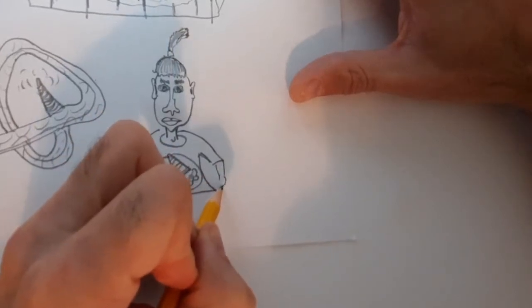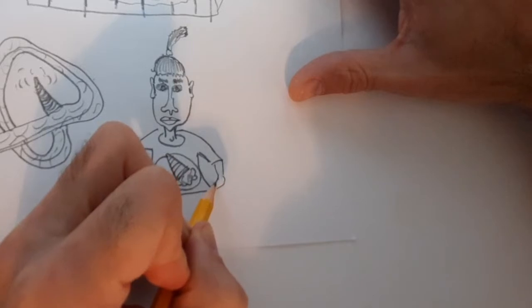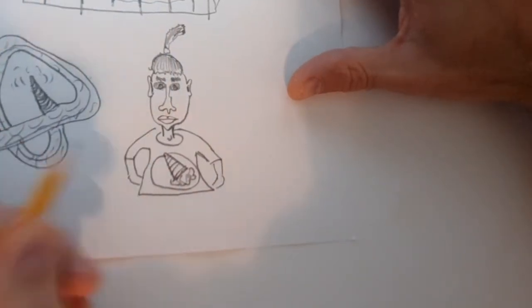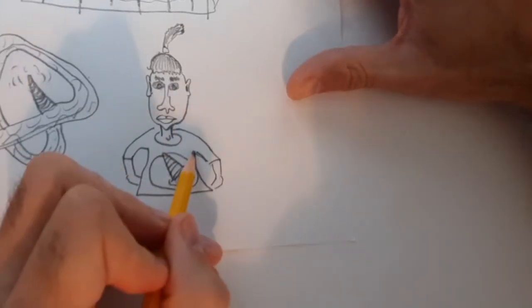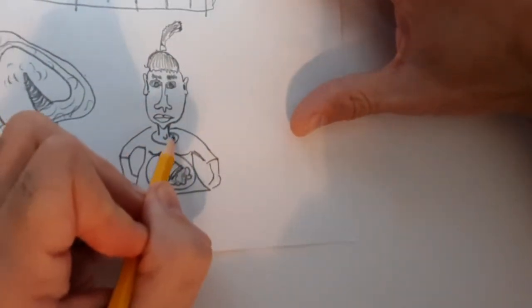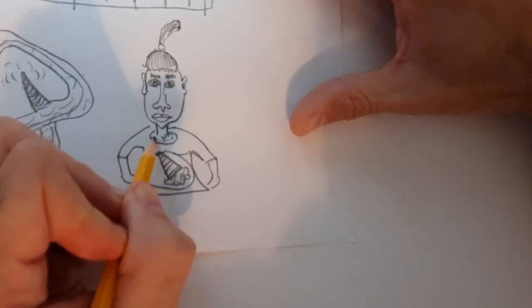And then we need to do the elbow. That's a tricky part of the bend right there, but we do have a bend, so we don't want to just forget that. All right, and maybe this lady has a nice little necklace here.